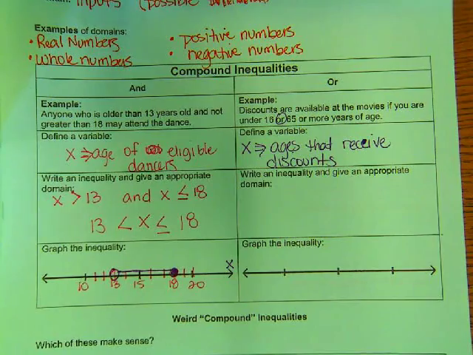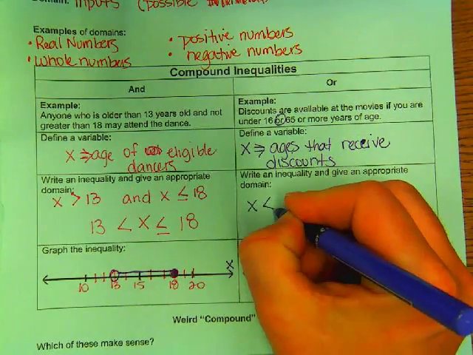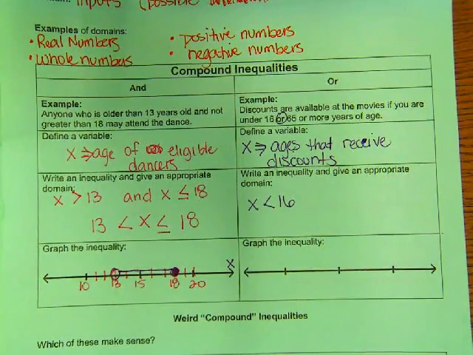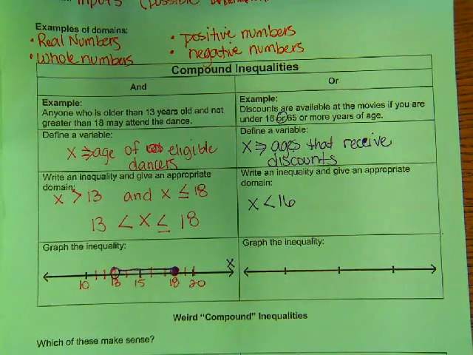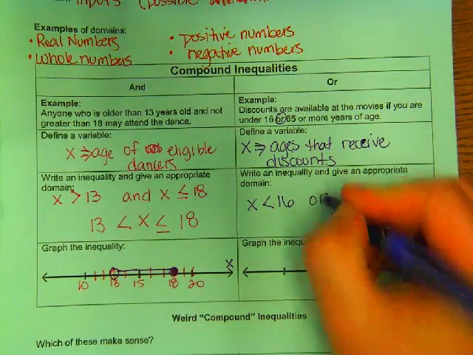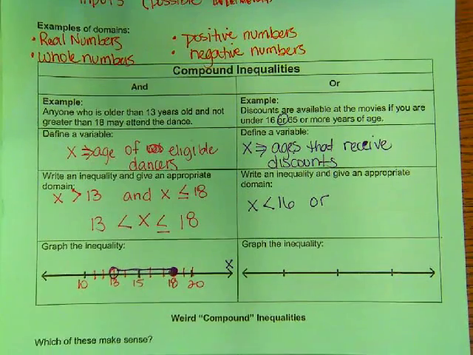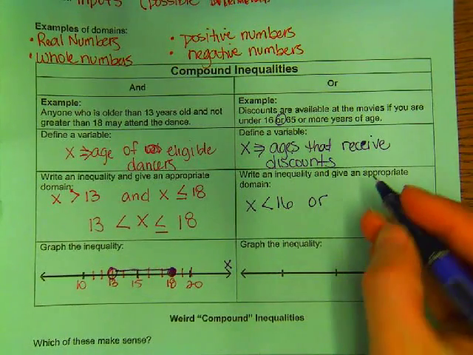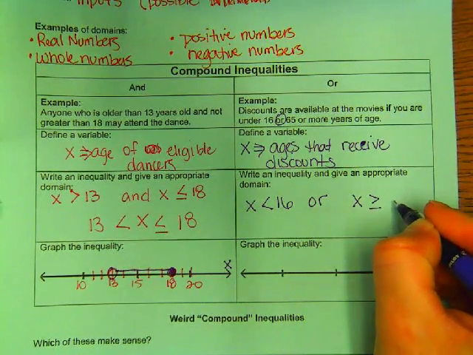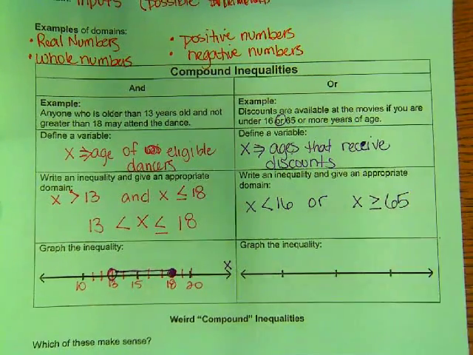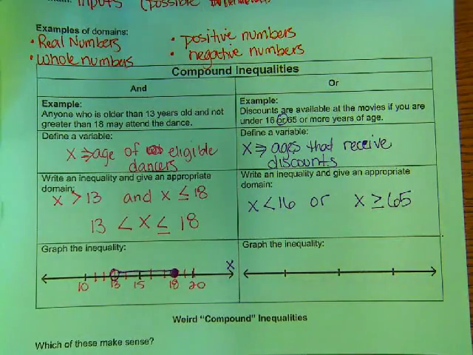I'm going to do the two separate ones. How would I write this one if you are under 16? X is less than 16. And then I actually have to write the word or. And how would I write 65 or more years of age? X is greater than or equal to 65. Okay.